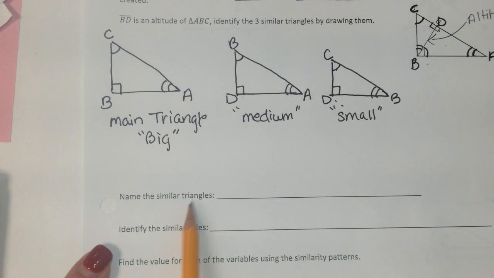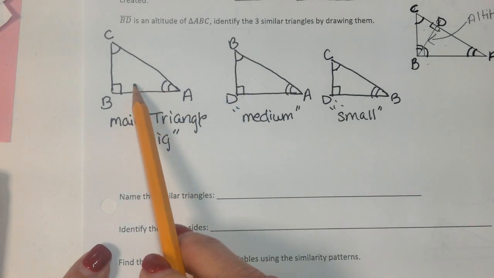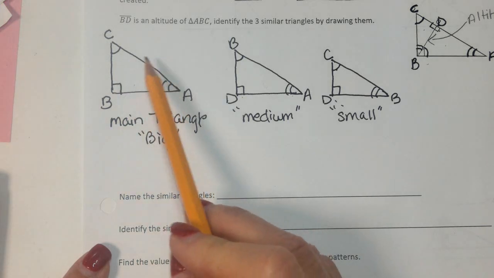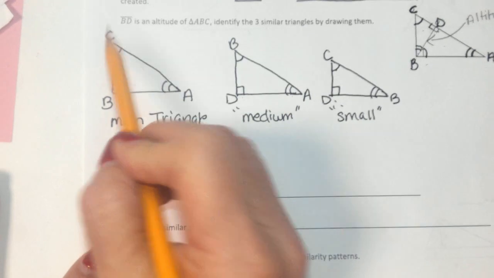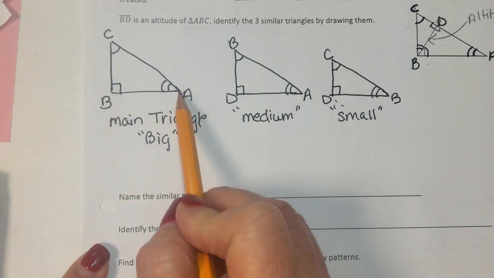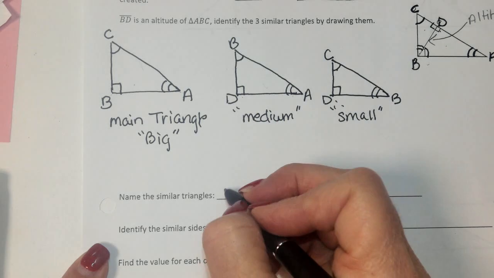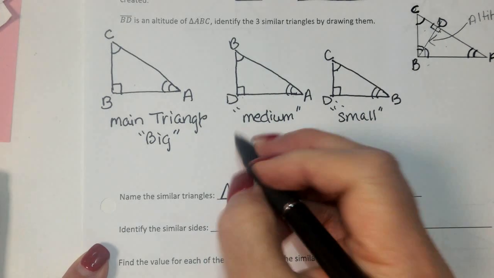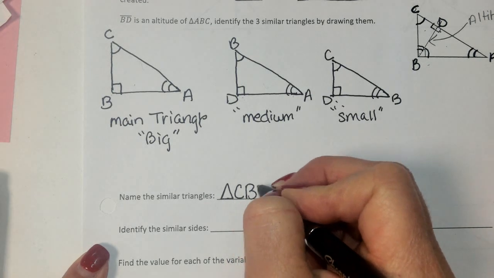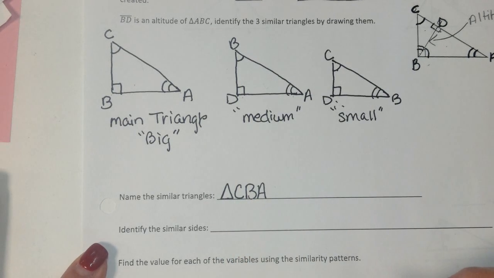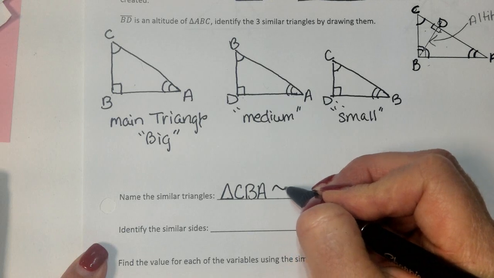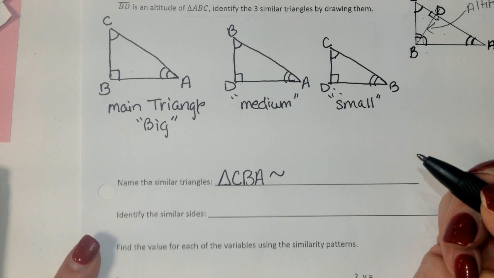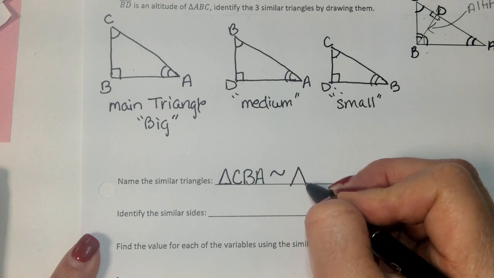Name the similar triangles. So when I look at this first triangle, I can start wherever I want to name this. Okay, I'm just going to start up here at the top and go from C to B to A. And remember, when you're naming a triangle, you put your triangle notation and then the 3 letters of the vertices. So triangle CBA, and it's similar. Remember your similar marking? It's one little squiggly line. It's similar to the medium-sized triangle.